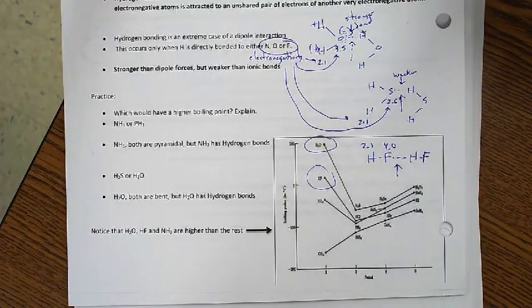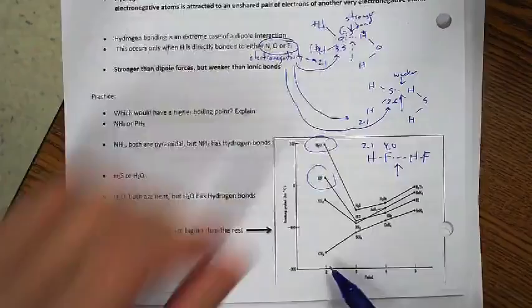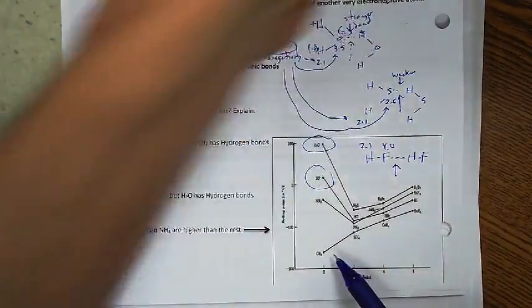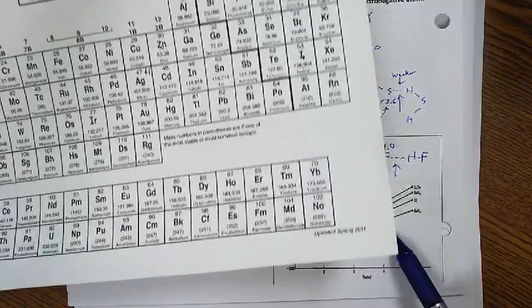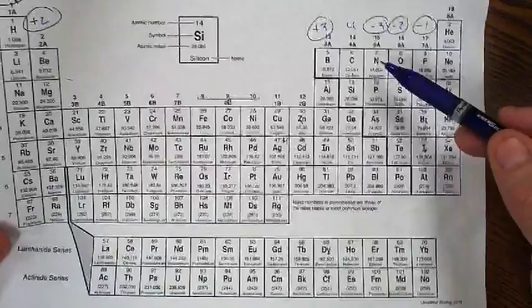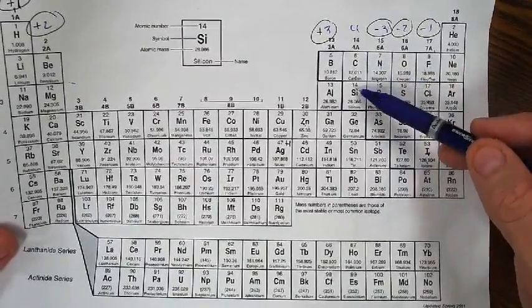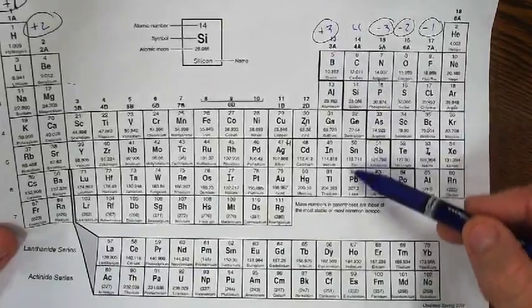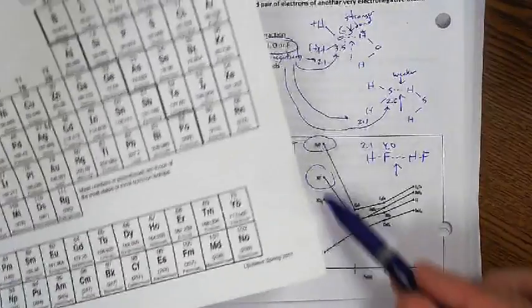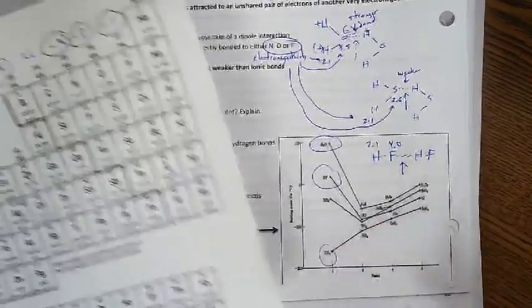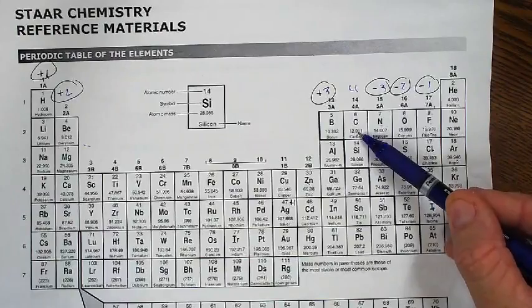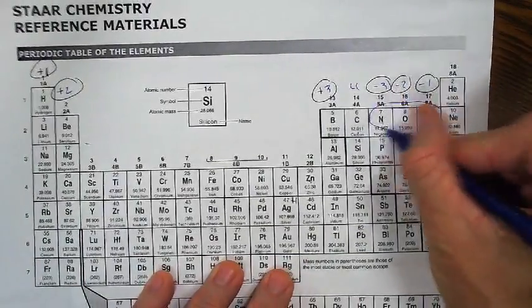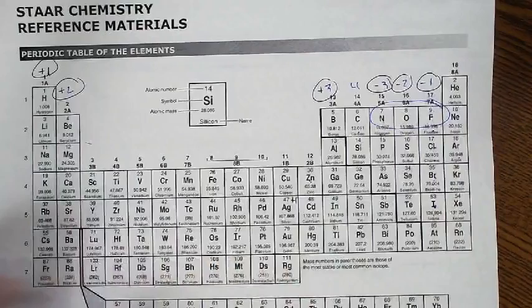So again, the rest of these are the same, but I do want to point out here, this is the combination of all the elements in column 4. CH4, SiH4, GeH4, as we go down the table, they have higher and higher boiling points because you have larger molecules. It's harder to move them, so it's harder to break them apart. CH4 is not out of place because it doesn't have a high enough electronegativity to create what's called a hydrogen bond. Hydrogen bonds are only when hydrogen's attached to N, O, and F.